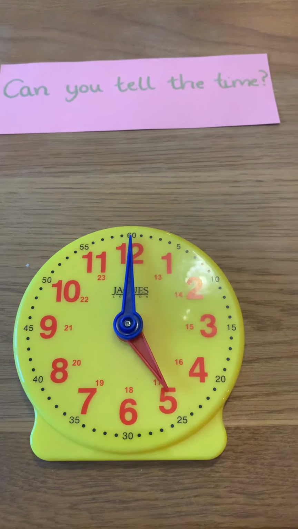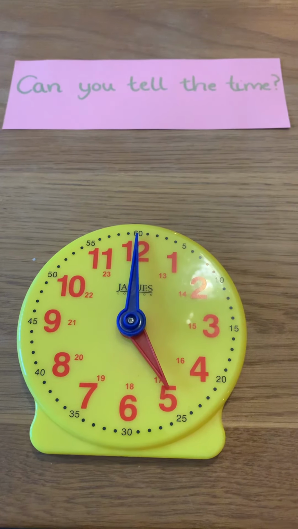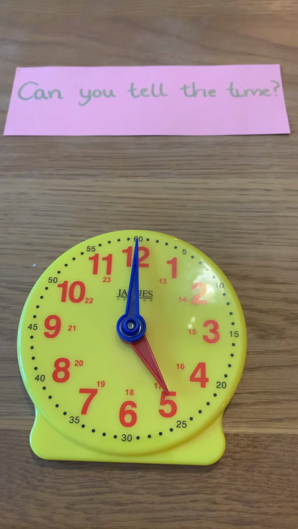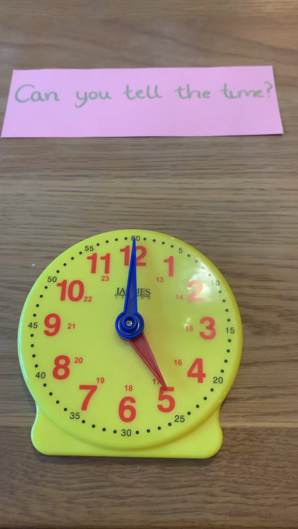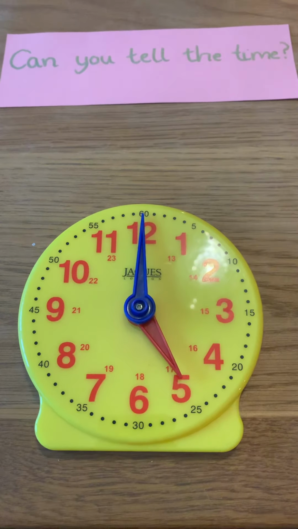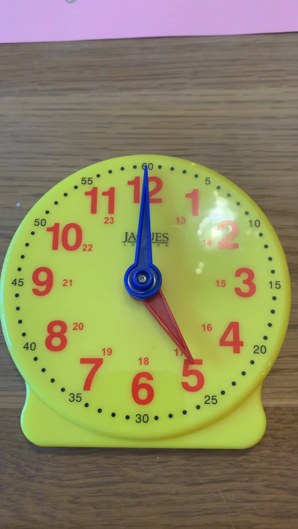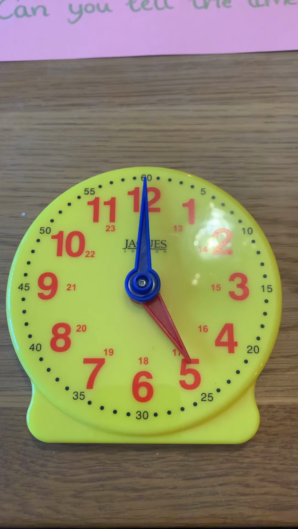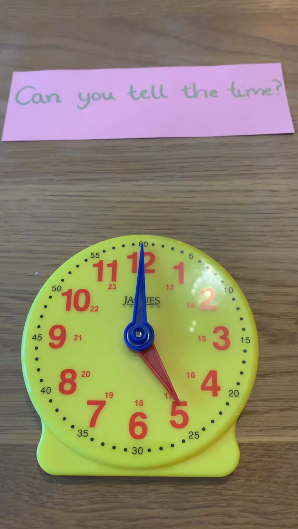Hello everyone. This week so far we've been looking at o'clock times, and today we're going to move on to looking at half past. But before we do that, we're going to recap on showing o'clock. So have a little look. What time is my clock showing? That's right, it is 5 o'clock.